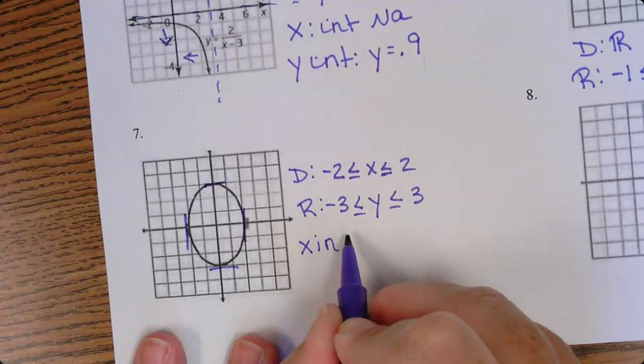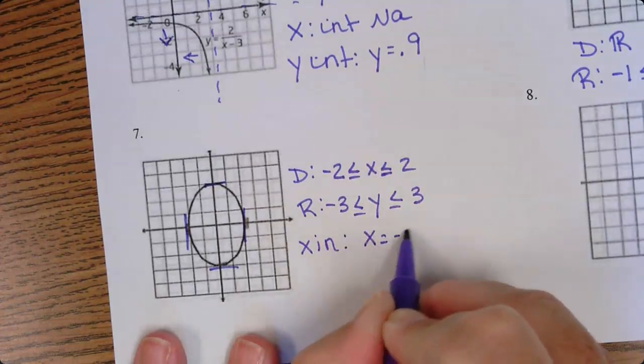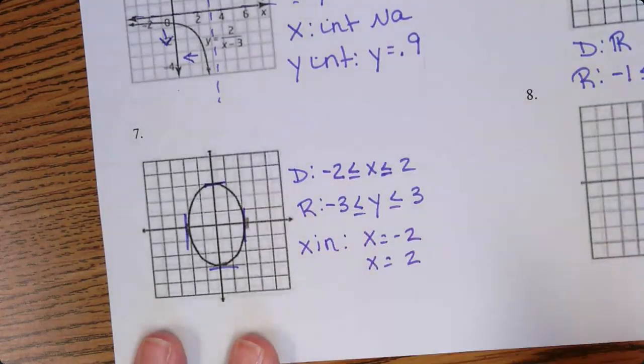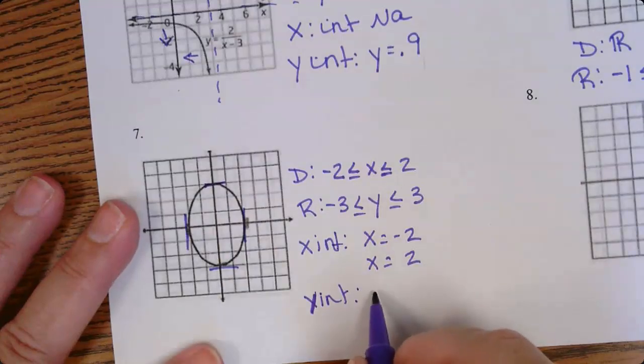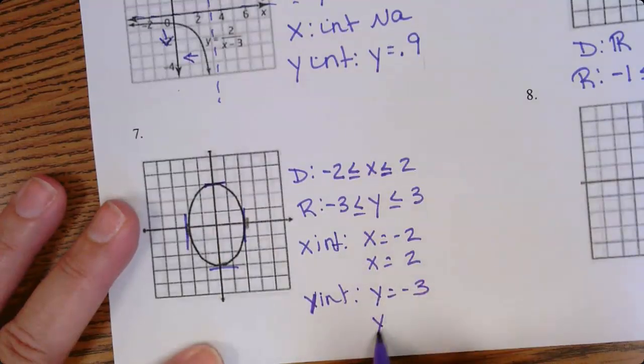X-intercepts. X equals negative 2 and 2. And y-intercepts. That's a y. Y equals negative 3 and y equals 3.